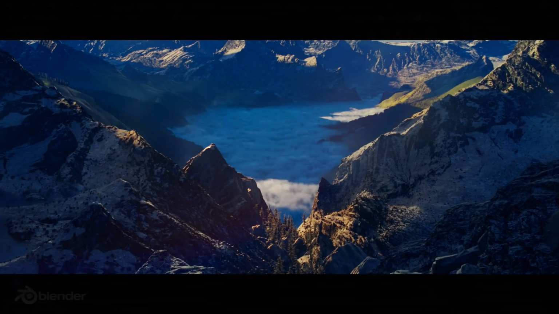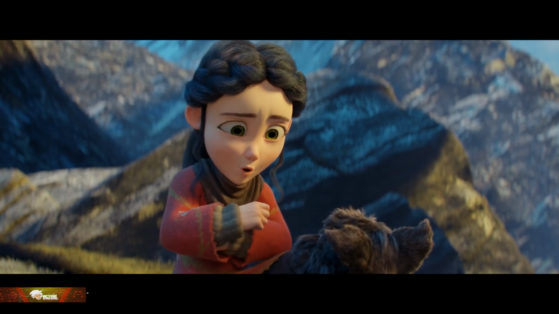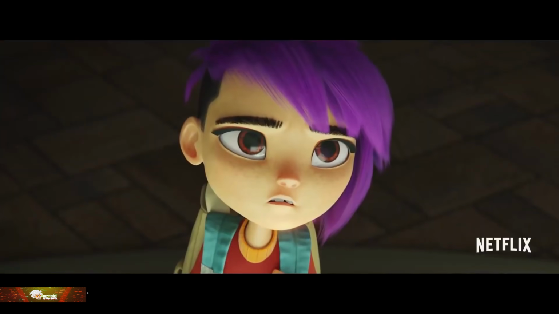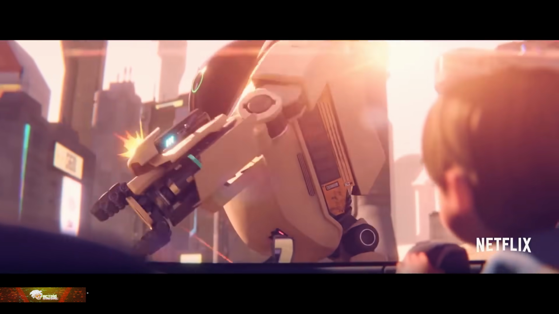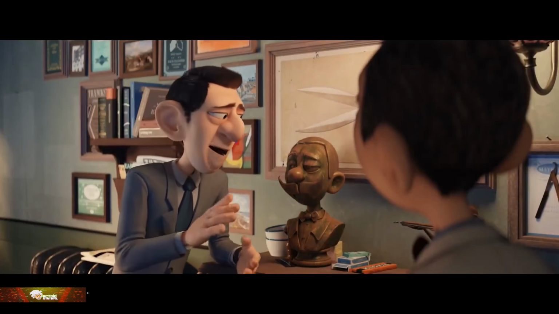Blender is a fantastic open source software that is mostly known for its 3D animation and modeling capabilities. It's a very powerful software that's been used in feature films, games, TV series, and a bunch of other amazing projects such as the ones you see here. But it can also do much more than that.